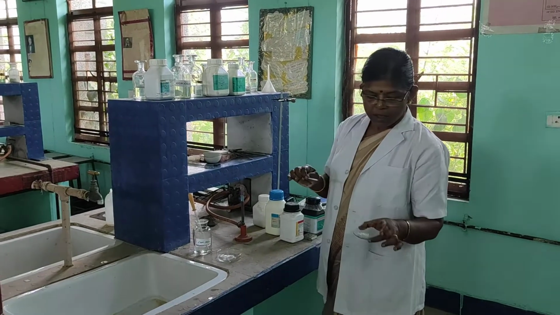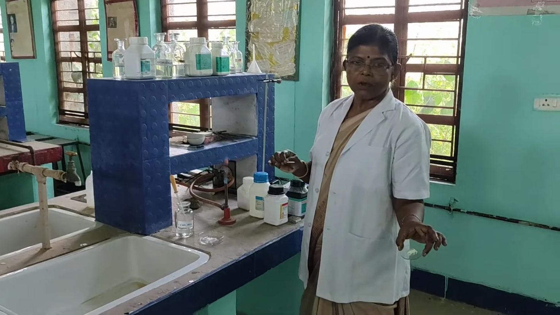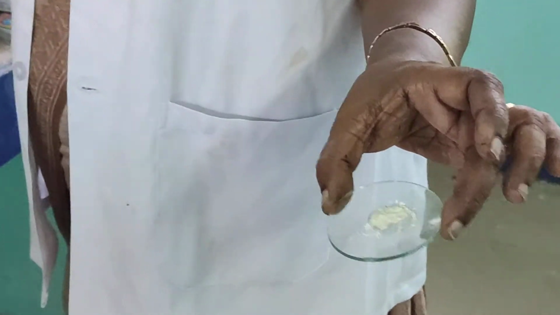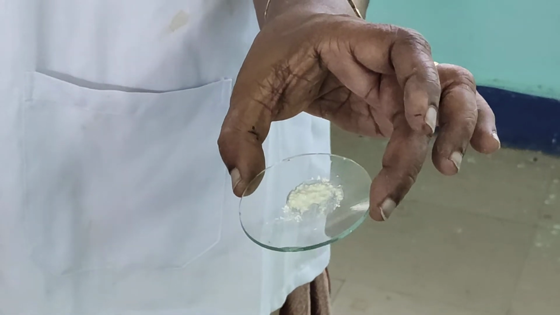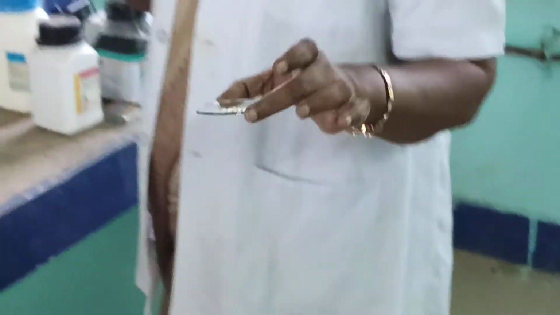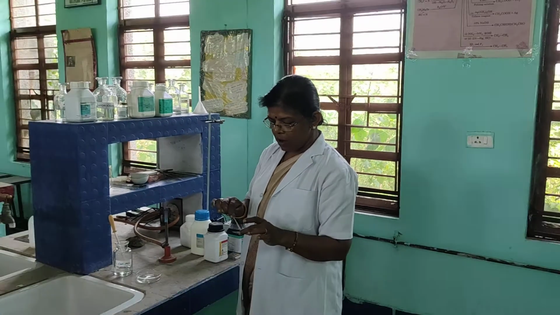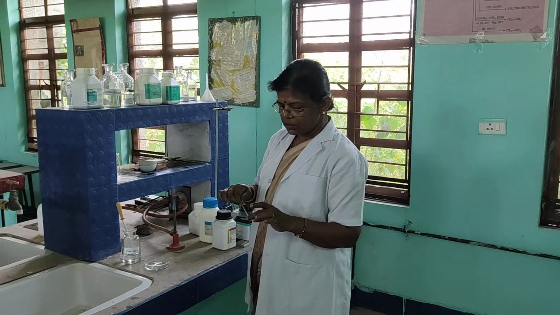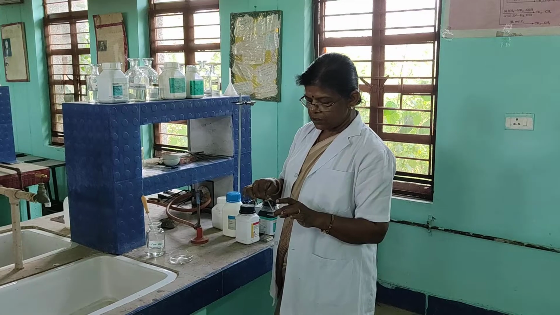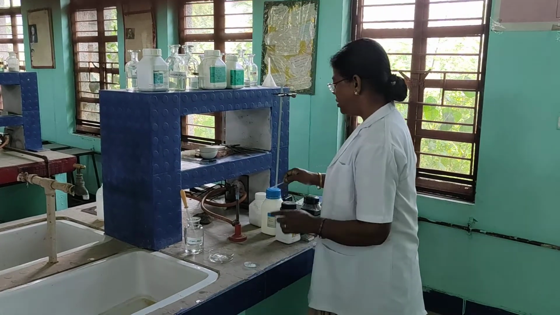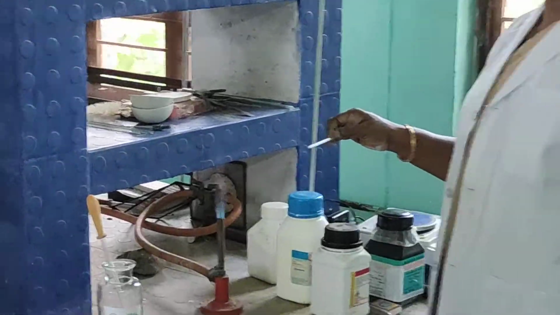Now I have made a paste of the salt with concentrated HCl. I am dipping the loop in this paste, and I will show it to the non-luminous Bunsen flame.